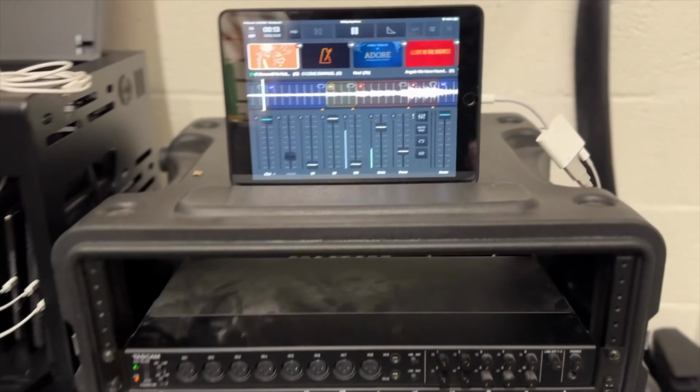Beginning this past Sunday, which was Christmas Sunday, and I would highly suggest never testing something new at Christmas, but I went for it. A rebel. Beginning this past Sunday, I now have a Playback setup that lives right beside our audio rack backstage.